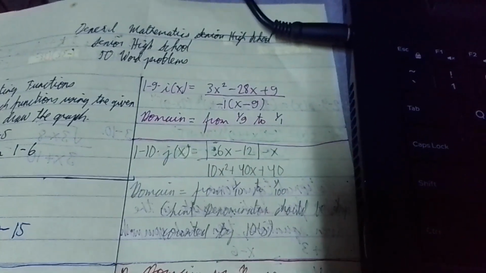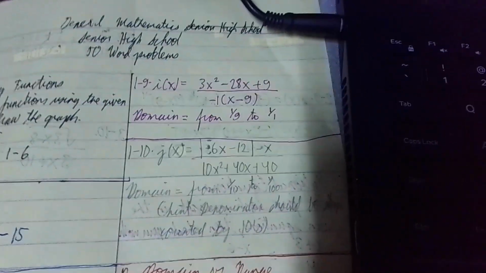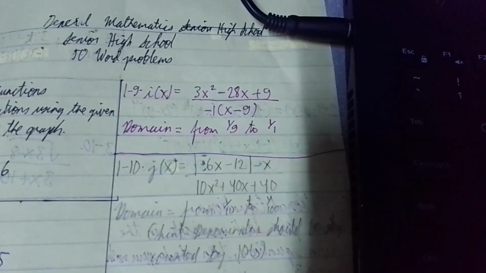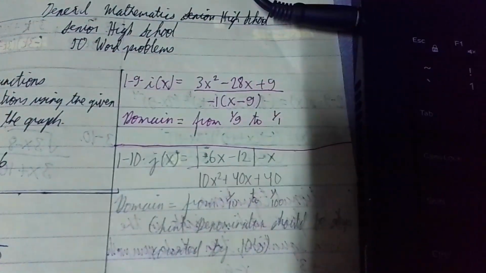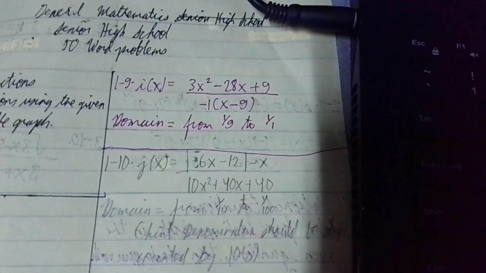Alright, so let's get back to math. Now, a while ago, you've been telling me about item number 9, because it says here, f of x is equivalent to 3x squared minus 28x plus 9. So, ganito kasi yung mangyayari. Diba, remember just what I told you?